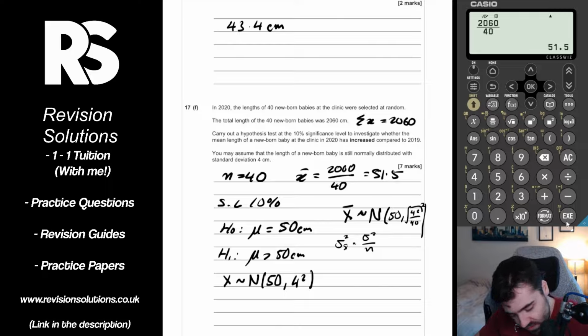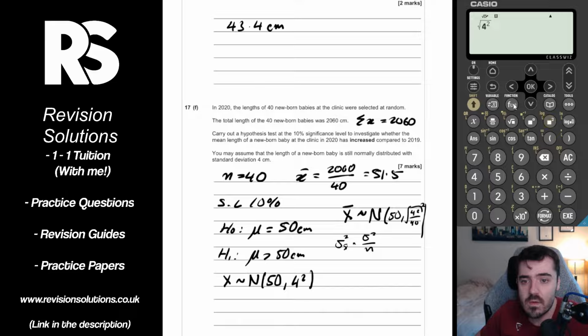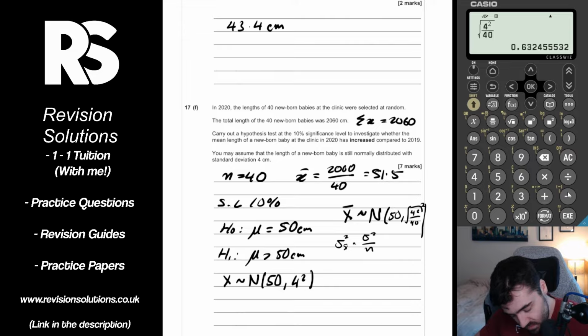Let's actually work out what that is then. The square root of 4 squared over 40 is root 10 over 5. Let's put that as a decimal, so 0.632, let's call it. That means our sampling distribution for a sample of size 40 is normal with mean 50 and standard deviation 0.632, so variance 0.632 squared.